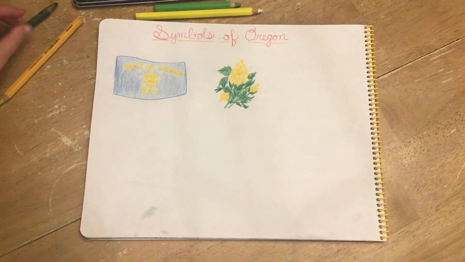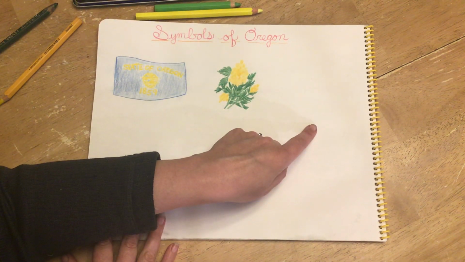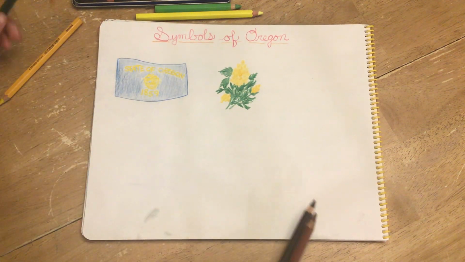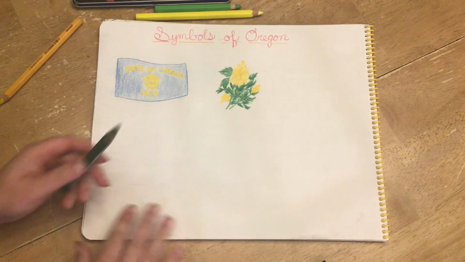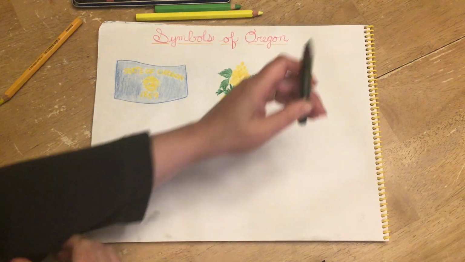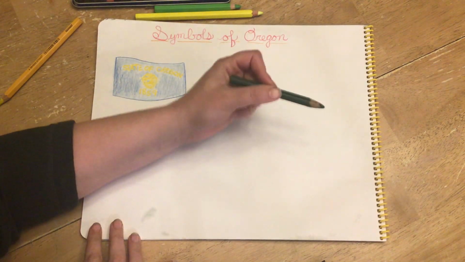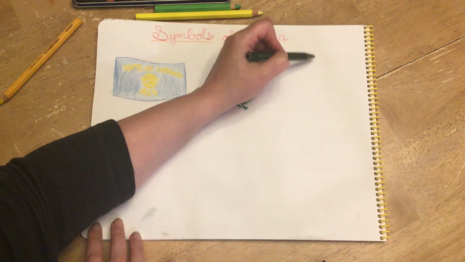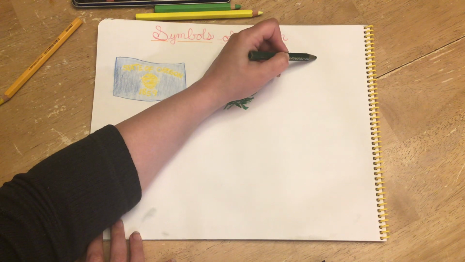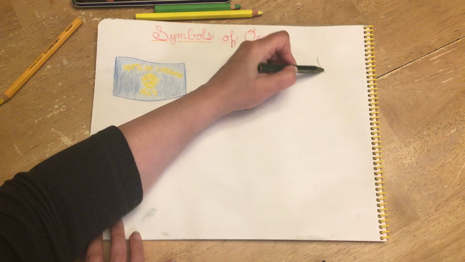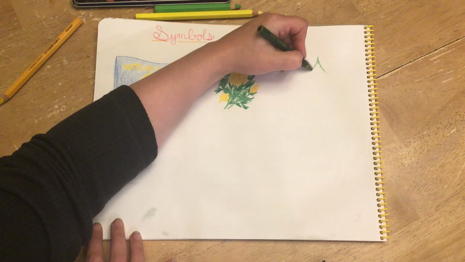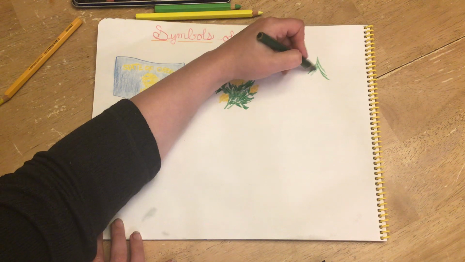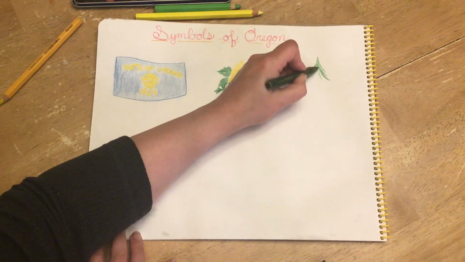Okay, and the next one we're going to do is our state tree, which is the Douglas fir. So again, I'm gonna take my dark green, very Oregon color, right? And the Douglas fir is an evergreen tree, of course. A lot of people use them for Christmas trees. We're just gonna go back and forth here, putting in the shape of our tree.